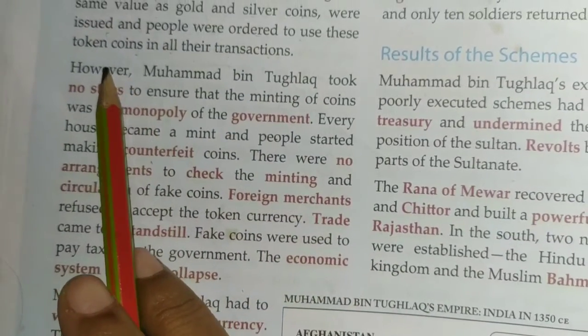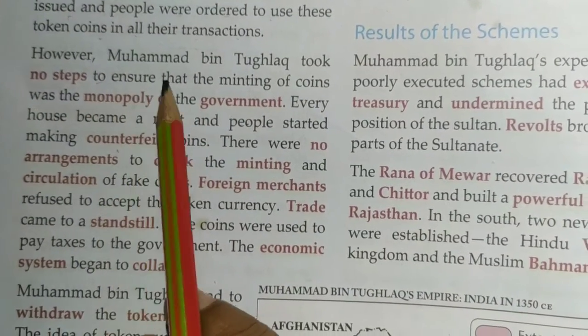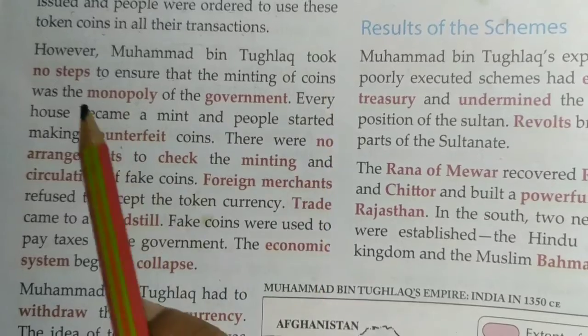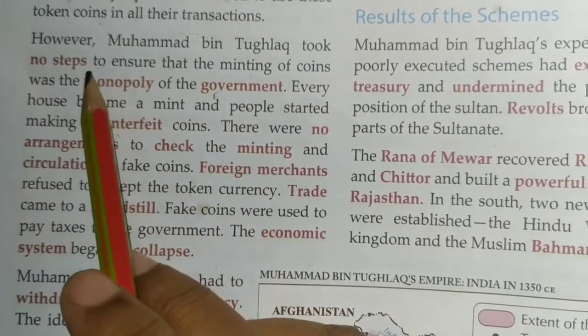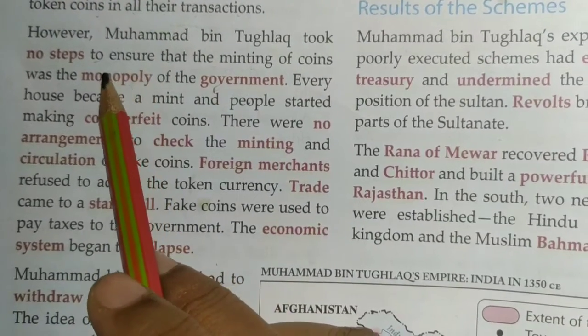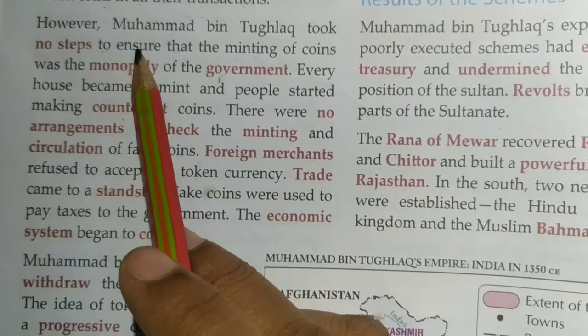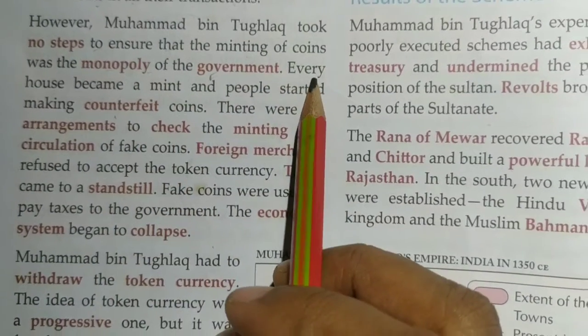However, Muhammad bin Tughlaq took no steps to ensure that the minting of coins was the monopoly of the government. So he did not keep a check that no other people should mint the coins, as it is the work of the government.